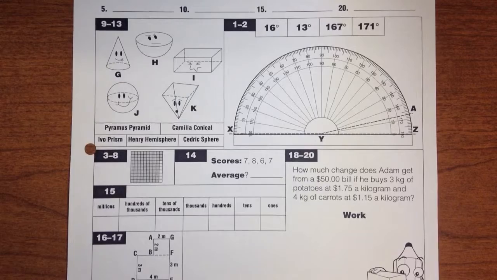Question 18. What is this problem asking us to find? Is it asking us to find A, how much does Adam pay altogether? B, how much change does Adam get? Or C, what is the total of his bill?